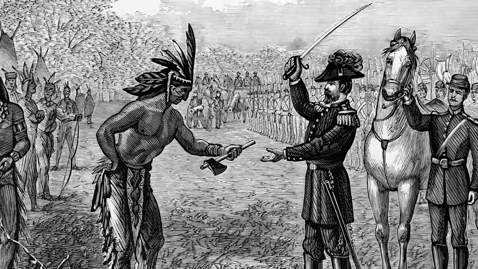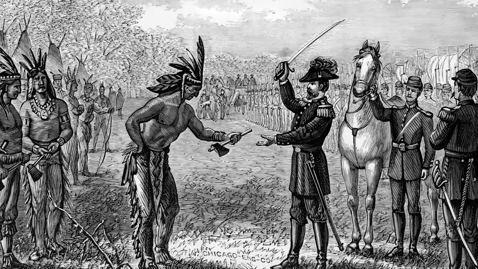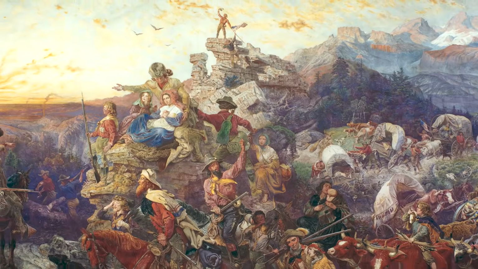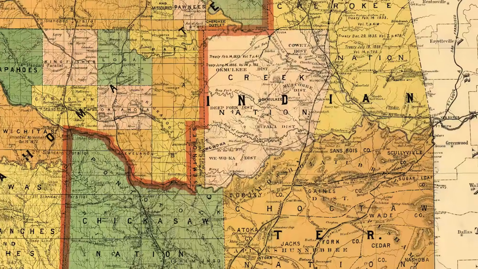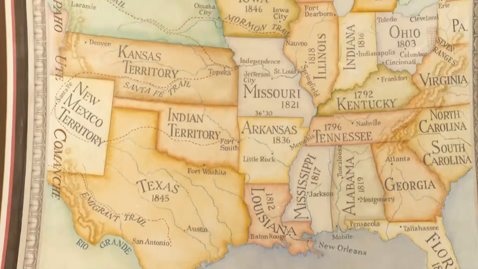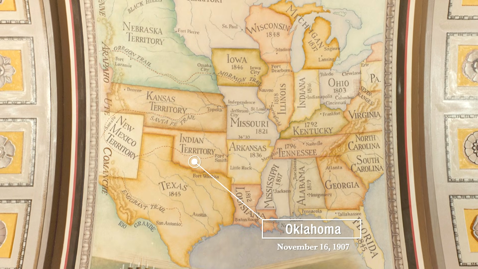In 1830, Congress passed the Indian Removal Act. It opened up more land to white settlers by forcing the relocation of Native Americans to the newly designated Indian Territory, west of the Mississippi River, to what we now know as the state of Oklahoma.